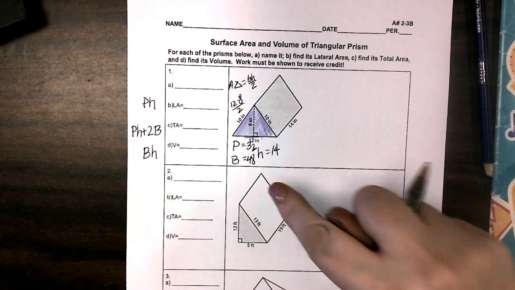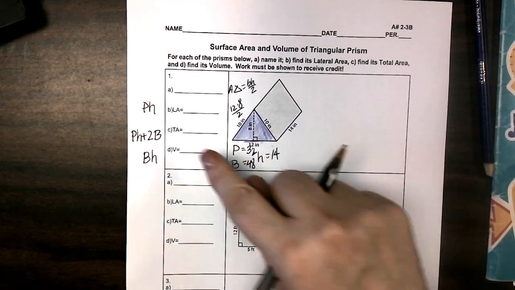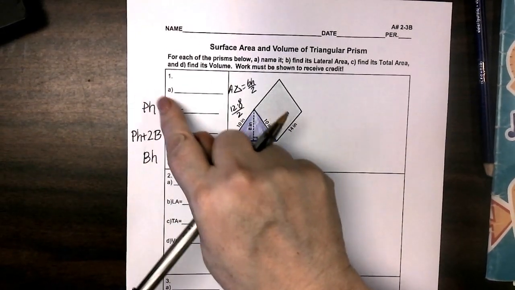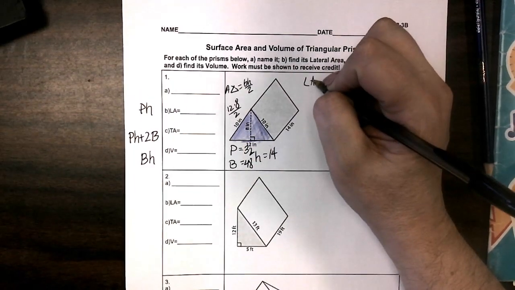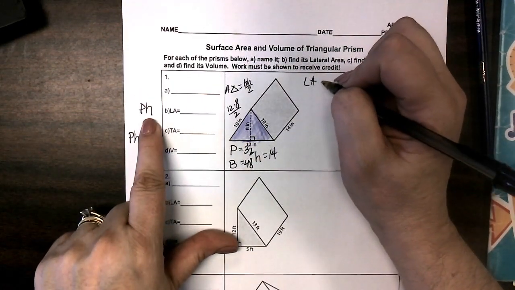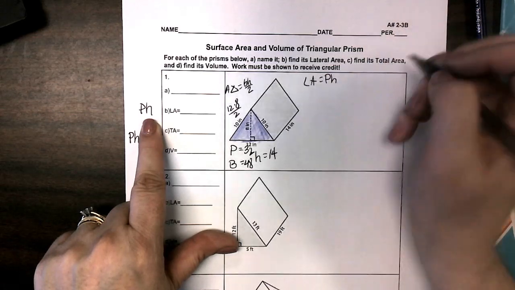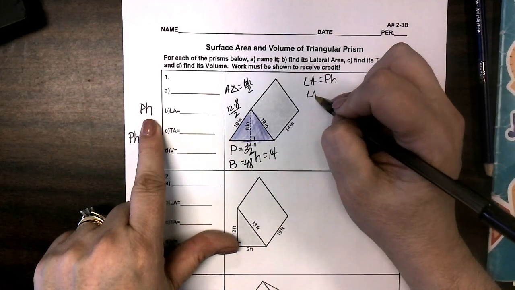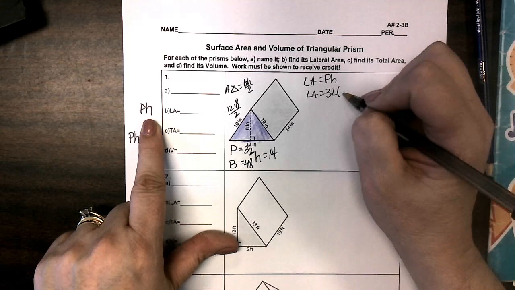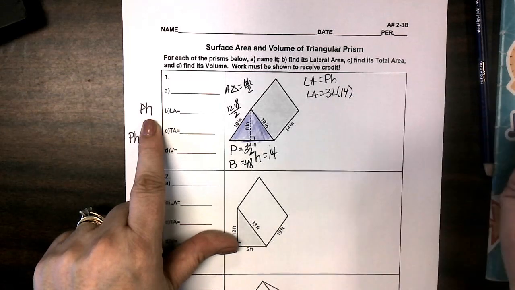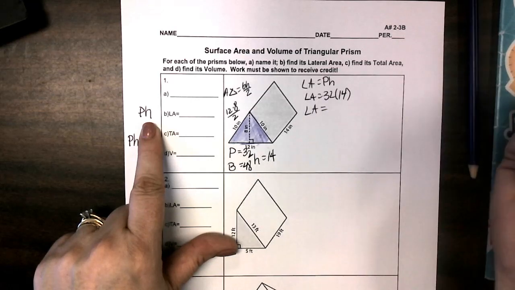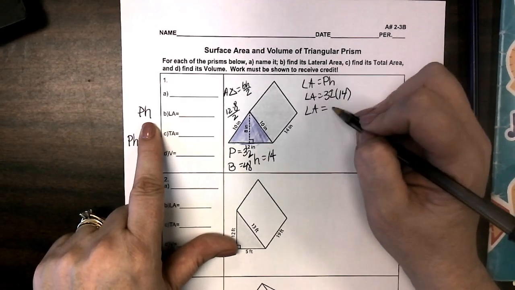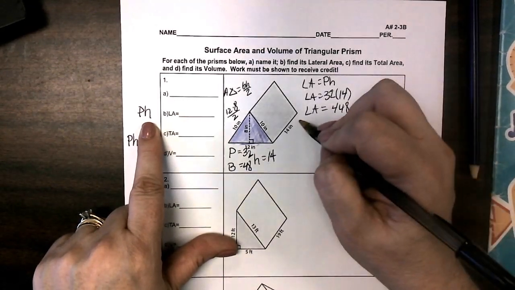Now that you have those numbers, all you're doing is plugging those numbers in place of the letters here in these formulas. So lateral area is capital P times H. What is our capital P? 32. What is our H? 14. And you're just multiplying. So 32 times 14 is? 448.